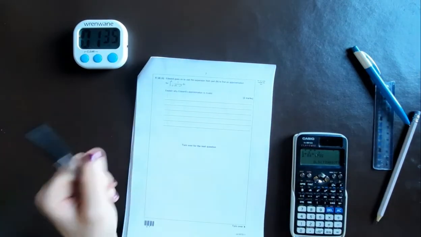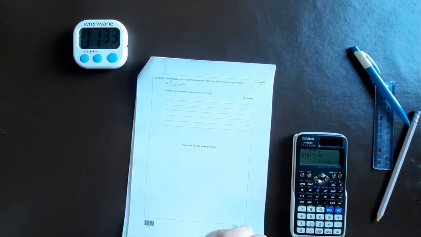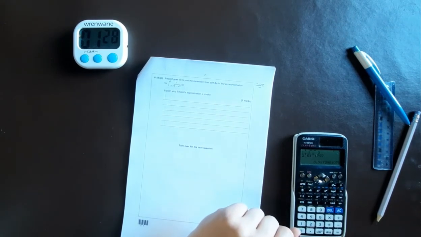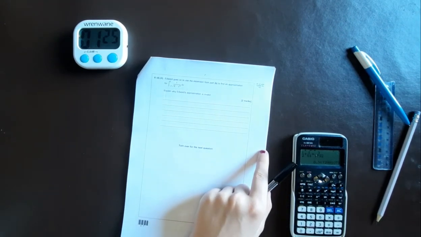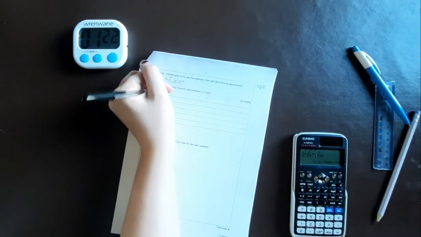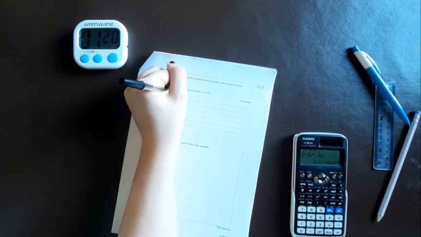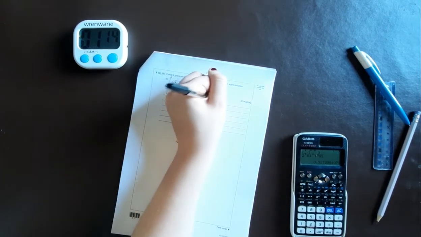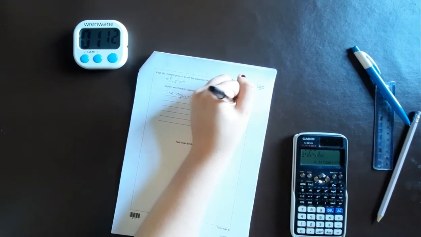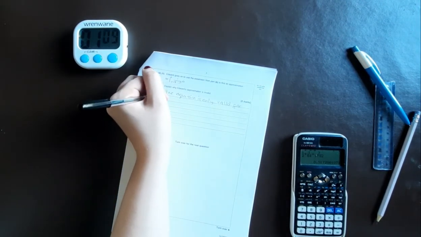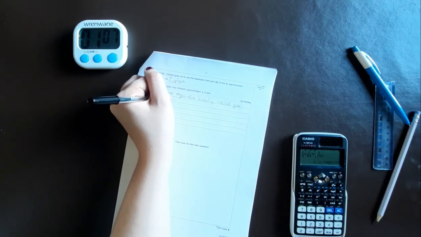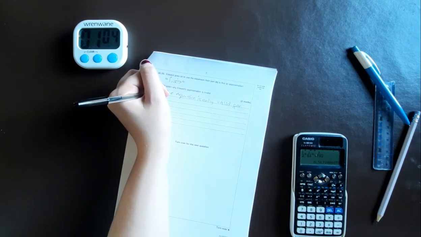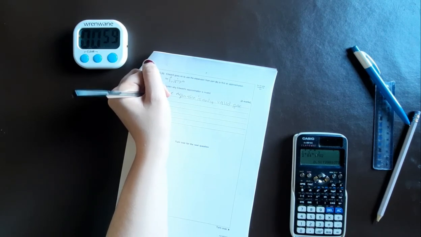Edward goes on to use the expansion from part B to find an approximation for this. Explain why Edward's approximation is invalid. Well, if we go back to the formula book for what we used, the expansion is only valid for the modulus of, hang on a minute.